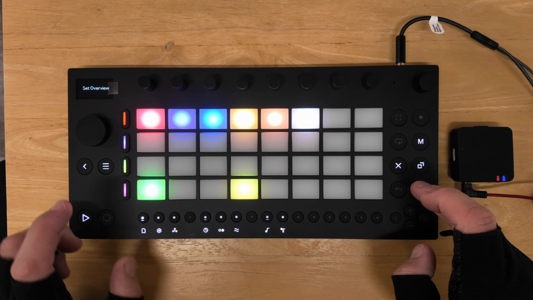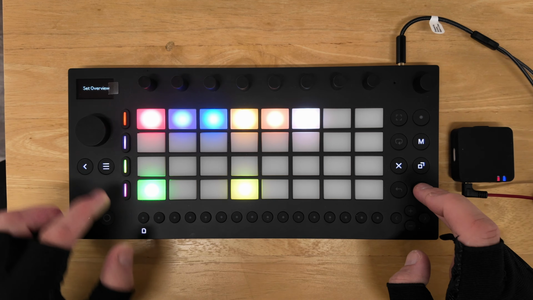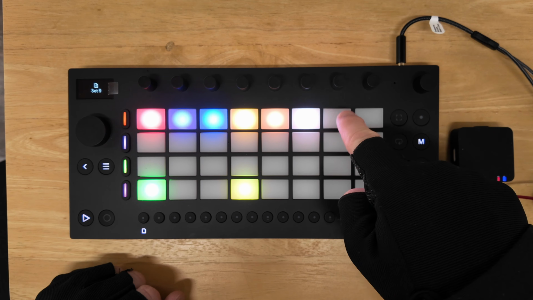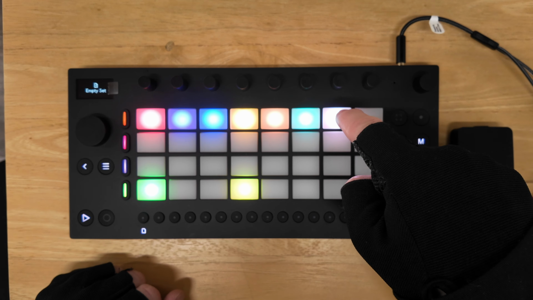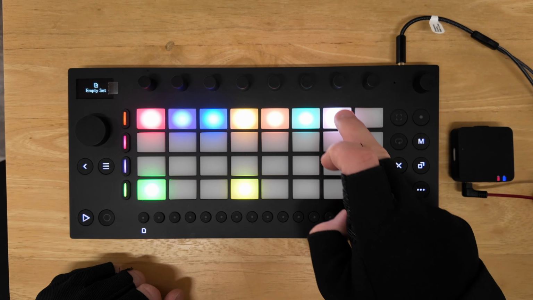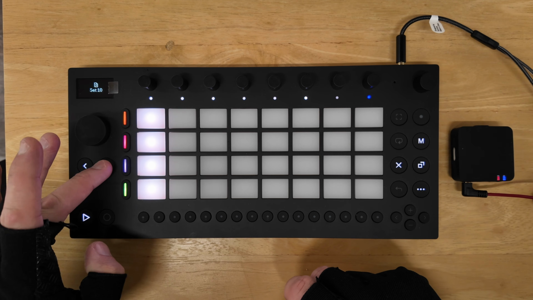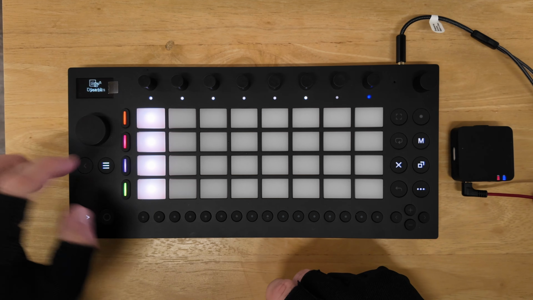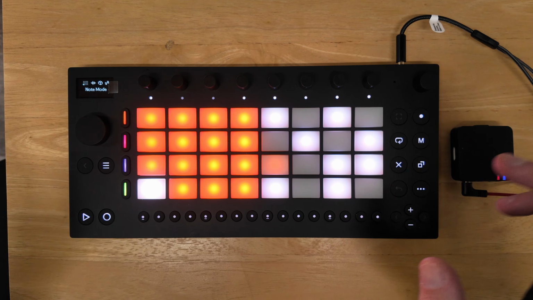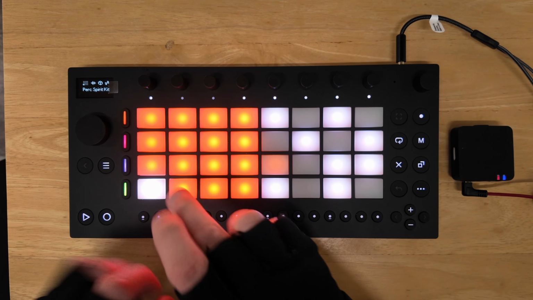So set overview, right. So what I'm going to do is, I just choose a blank set. So I'm going to choose this one. Now, empty set, as you can see. And then I'm going to go onto the set. So it's now set 10, as you can see here. And we're going to see what it is giving us. So this is the drum kit.